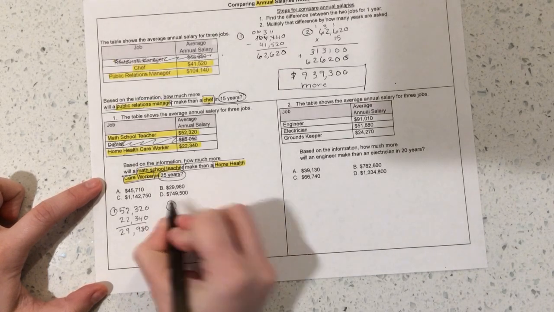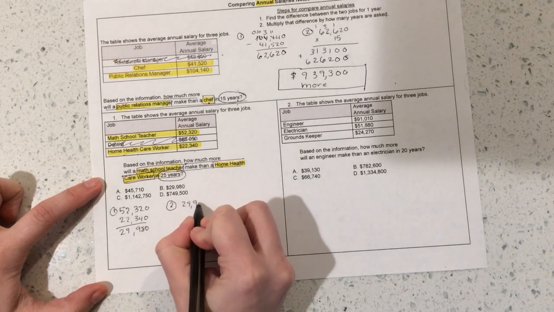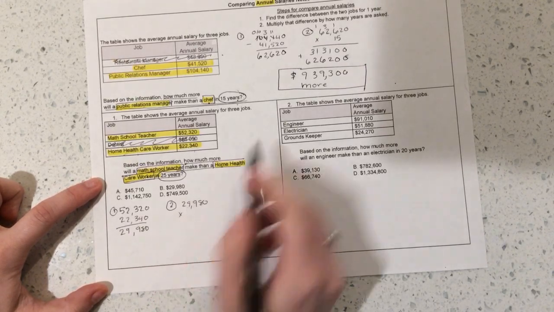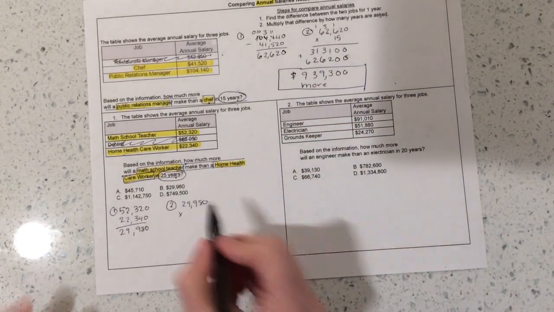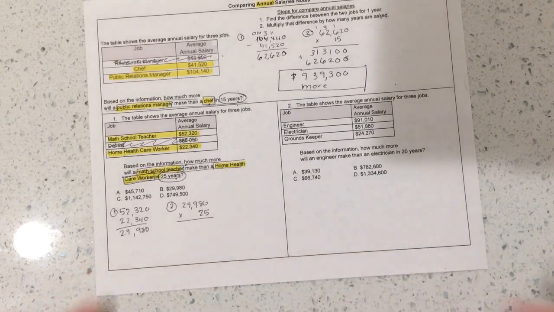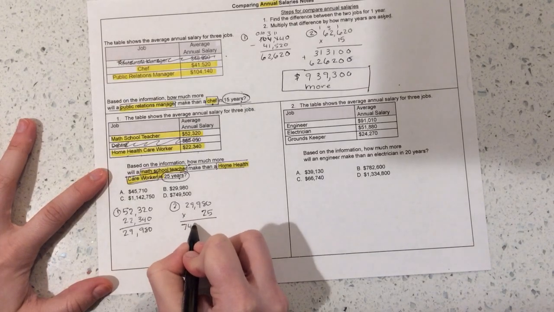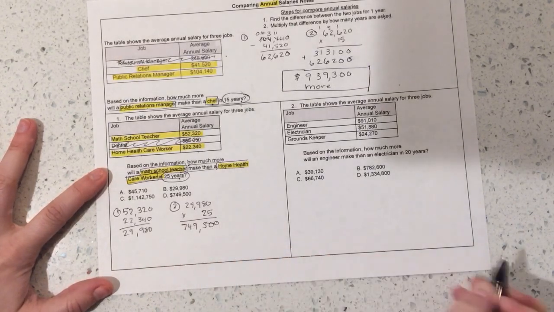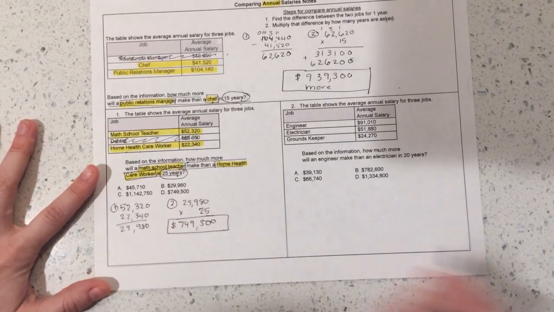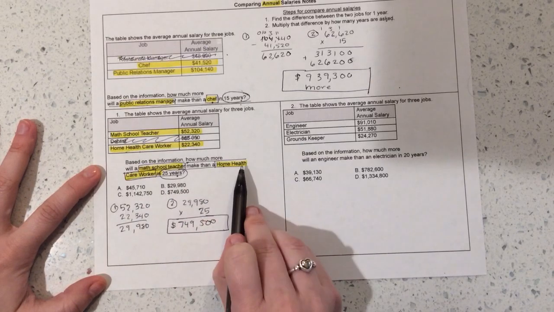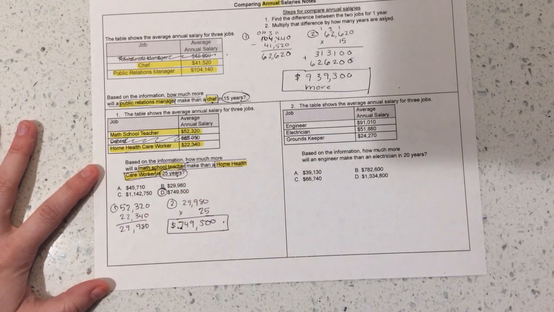And then step 2, we're going to multiply that difference, so the $29,980 multiplied by the amount of time asked. Since they asked for 25 years, I'm going to multiply this number by 25. If you do this successfully, you'll get $749,500. And again, because we're talking about money, we'll add our money sign. And this is how much more a math teacher will make than a home healthcare worker. So because this is our answer, we will choose D.